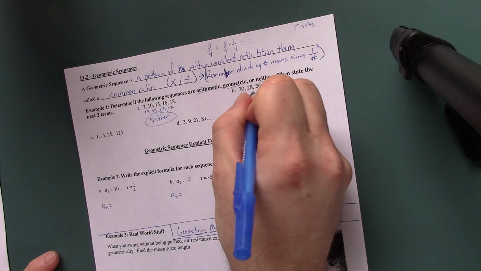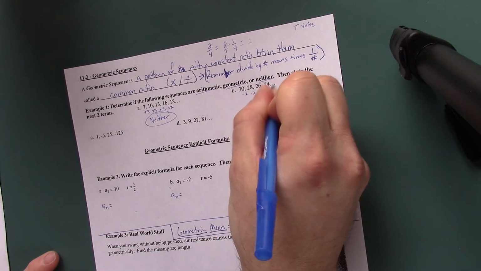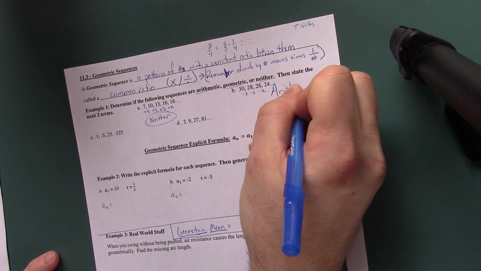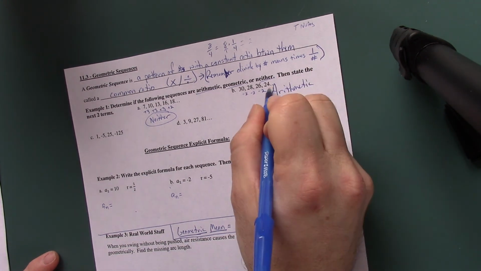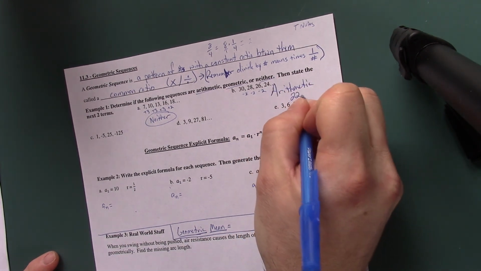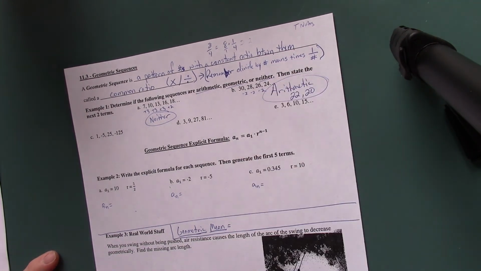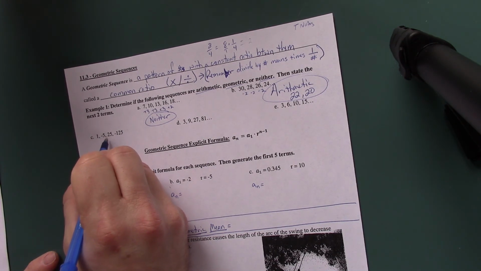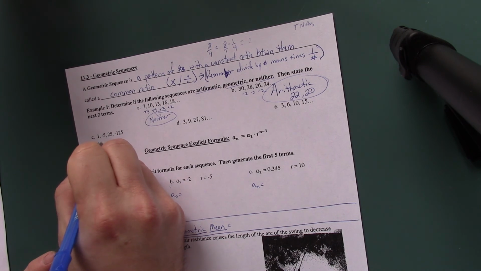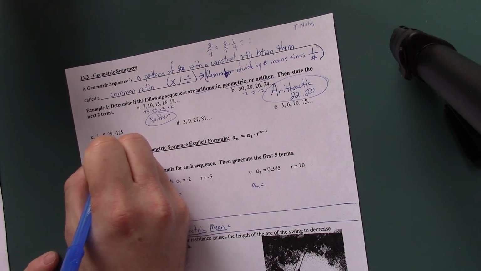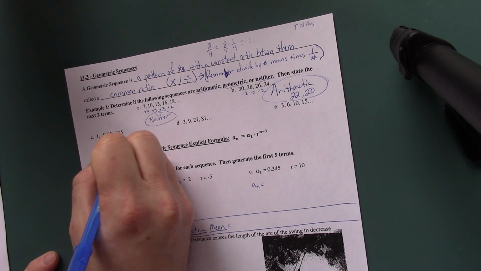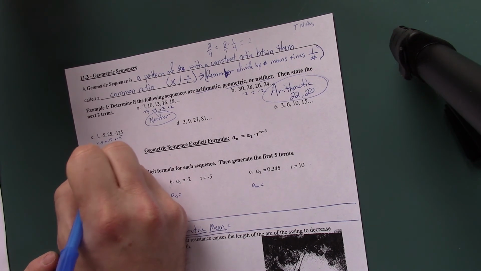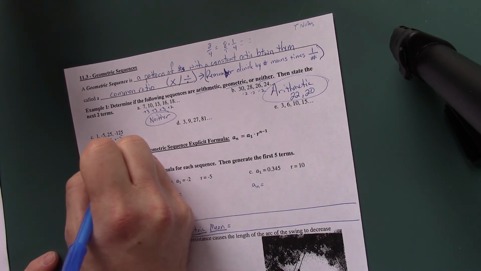Alright, so you can see this is minus 2, minus 2, minus 2, which makes it arithmetic. And the next two terms would be minus 2 to get 22 and minus 2 more to get 20. That's the answer for that one. This is minus 6 and then it's not minus. So times negative 5, times negative 5, times negative 5. Yep, that's it. So that makes it geometric by definition.